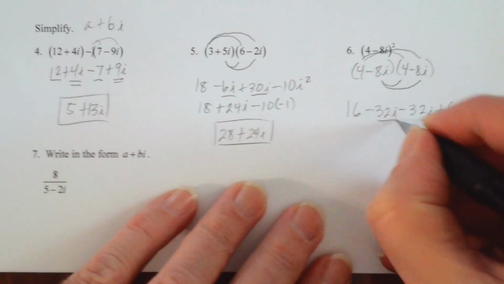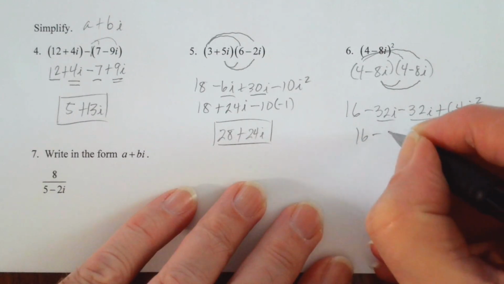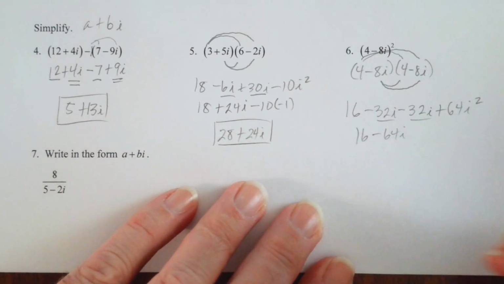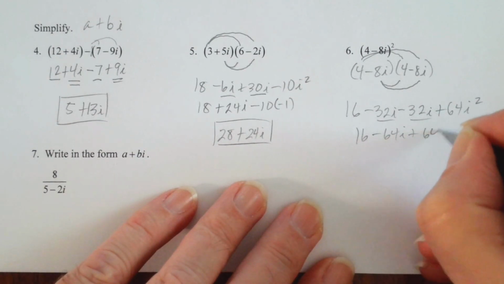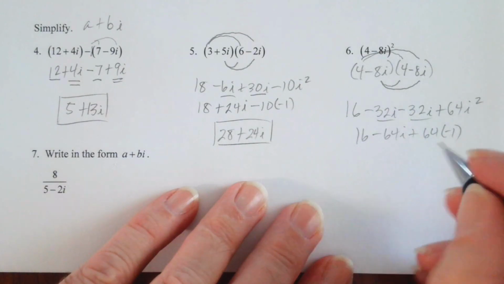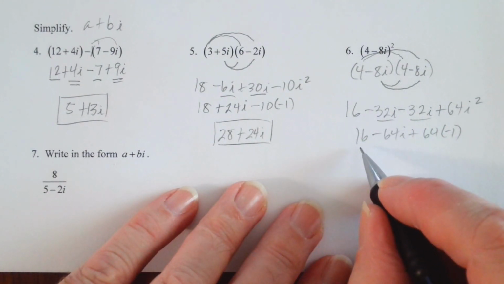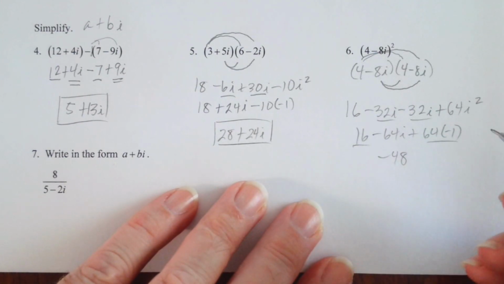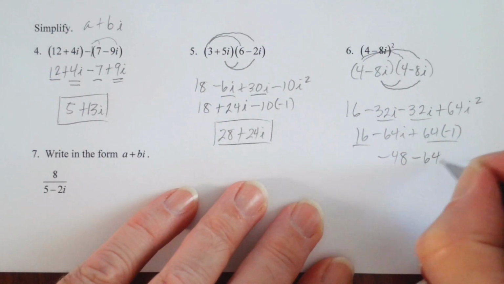So we have 16 minus, let's see, 32, and 32, that'll be a minus 64i. And this is plus 64 times negative 1, since i squared is negative 1. So this will be negative 64 plus 16, which is negative 48, minus 64i.